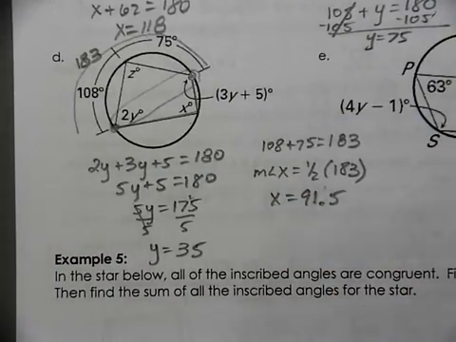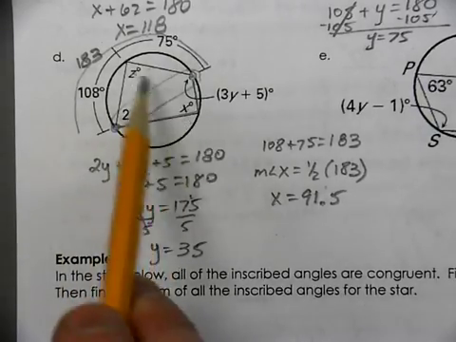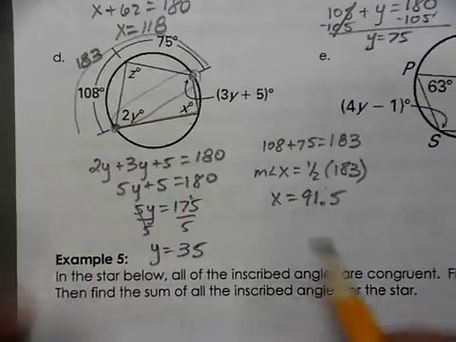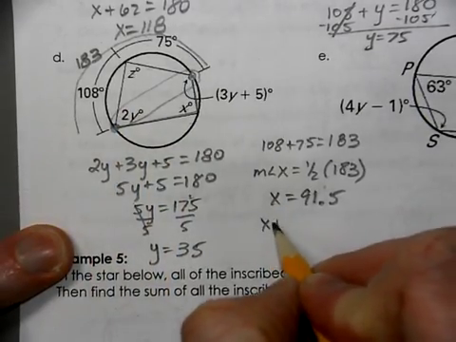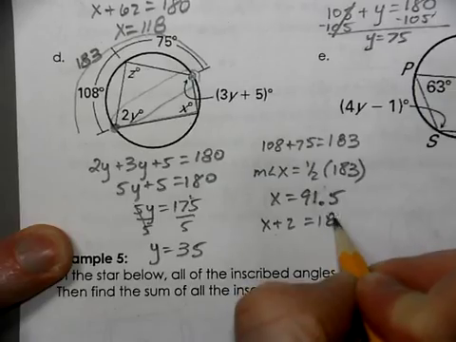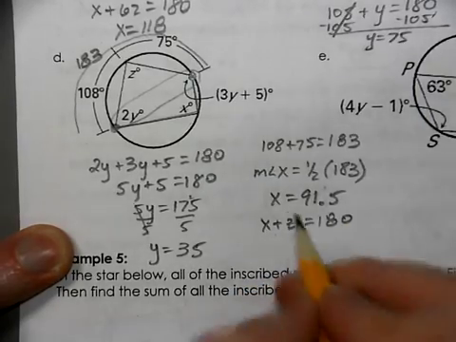Now how does that help us figure out z? What do we know about z? We could do that a couple different ways. You could talk about 360 minus the 183, but we also have opposite angles have to be supplementary. So x plus z have to be supplementary.